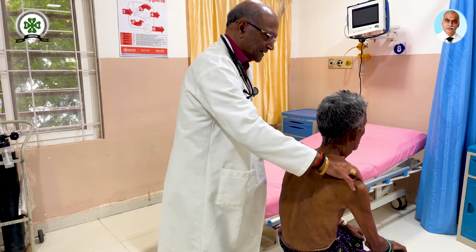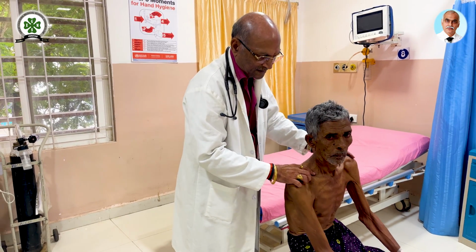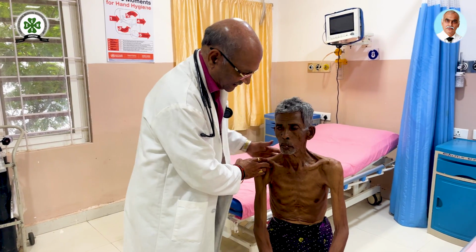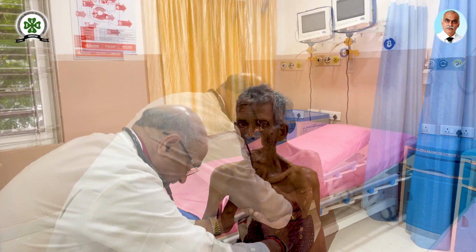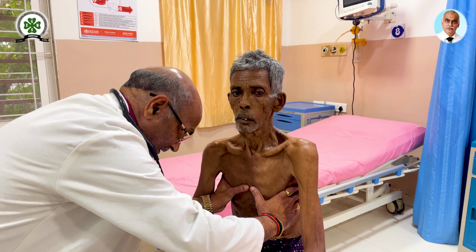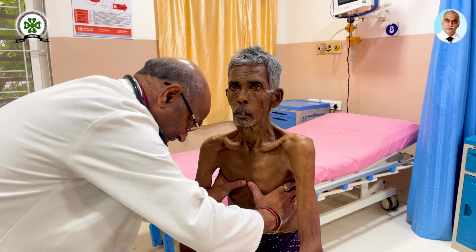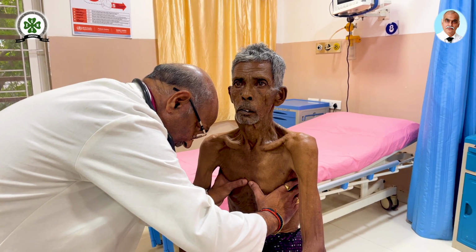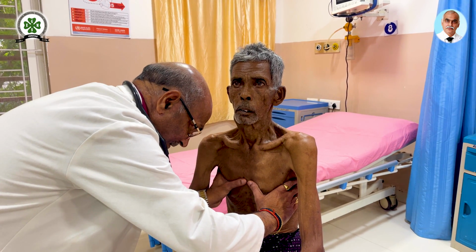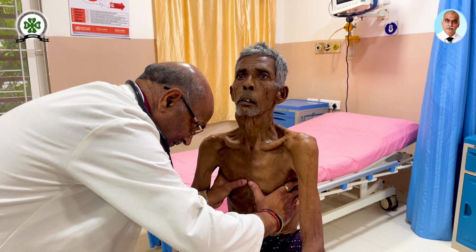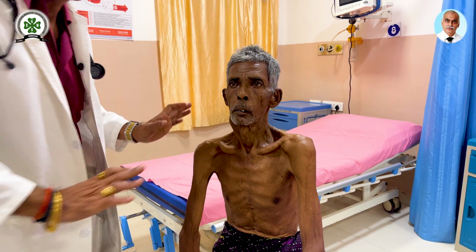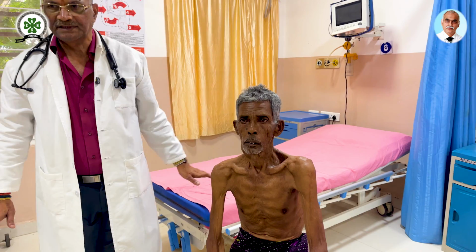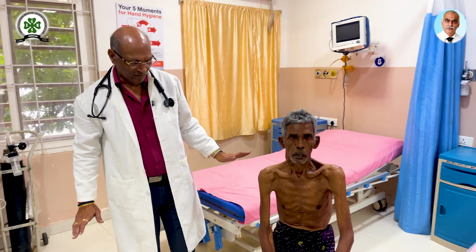And on the anterior side also you can do the same way, like keep the hands like this and try to observe the movements of the chest on both sides. See, likewise you will examine the respiratory movements.